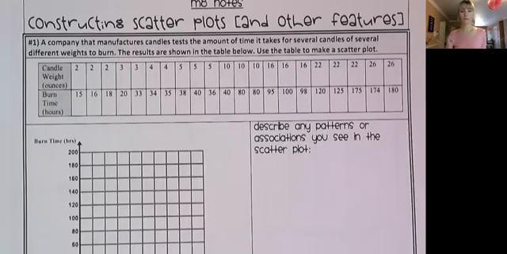Hello. So we have started interpreting scatter plots. This official standard says I can construct and interpret scatter plots. Constructing is the part we're going to focus on today, and we're also going to learn a little bit more about interpreting them. Just to be clear on the language of your standard, constructing the scatter plot means you can actually make one. Can you create one yourself?